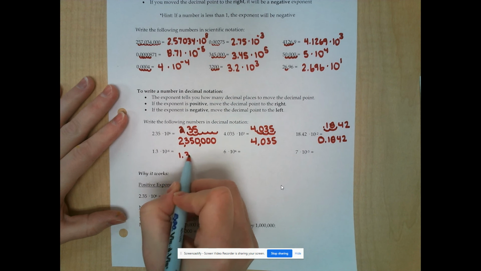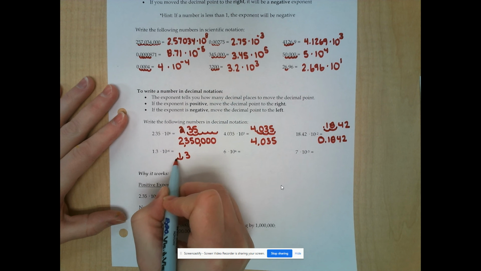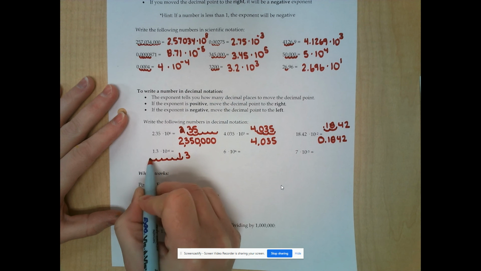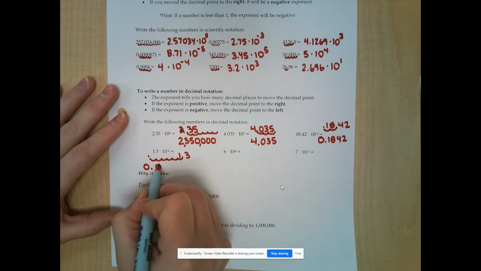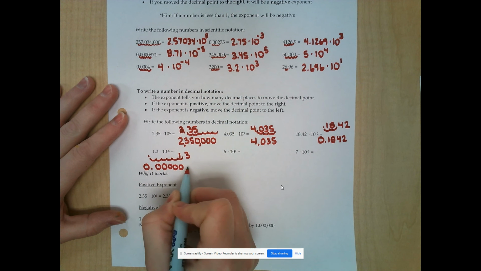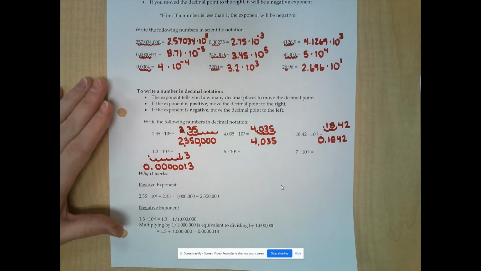1.3 times 10 to the negative 6. 1, 2, 3, 4, 5, 6. Way over here. 0.0000013. There are 5 empty loops that are going to get zeros as placeholders, and the 1, 3.